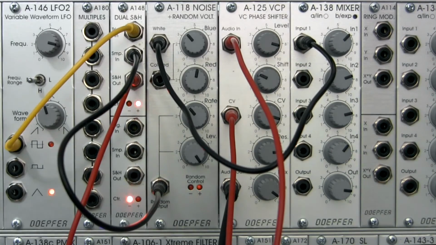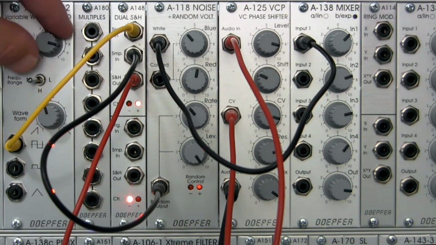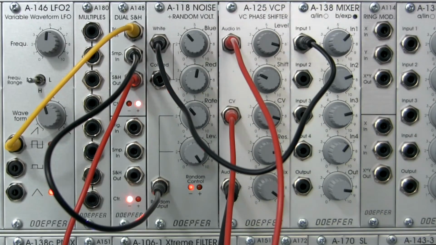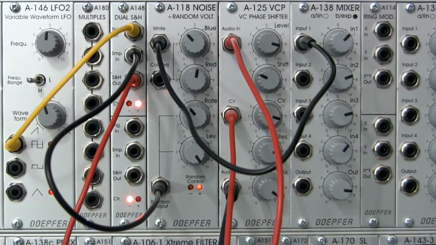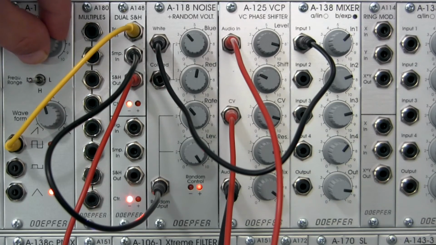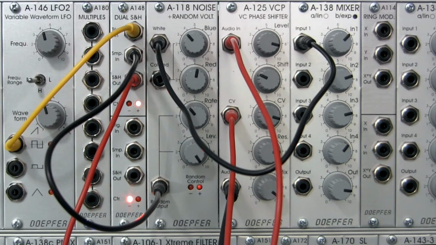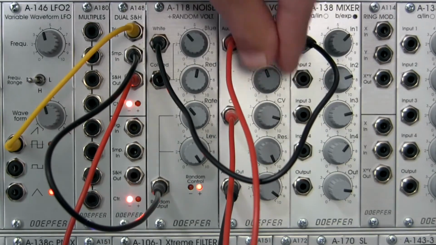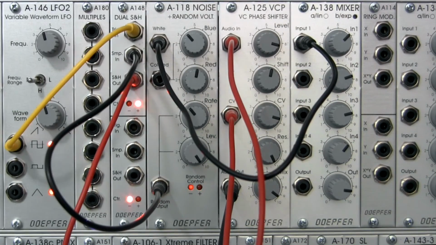Let's hear what kind of effect this is giving us over here with our sample and hold going in there. So lots of possibilities.